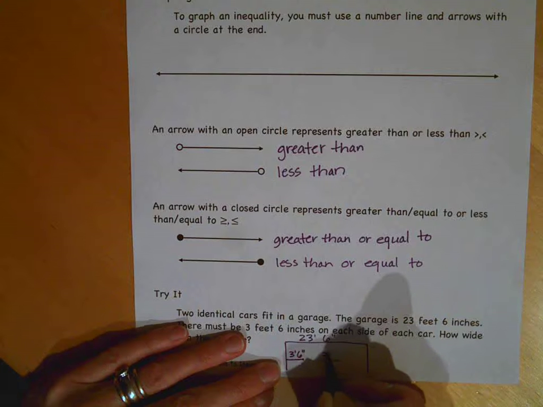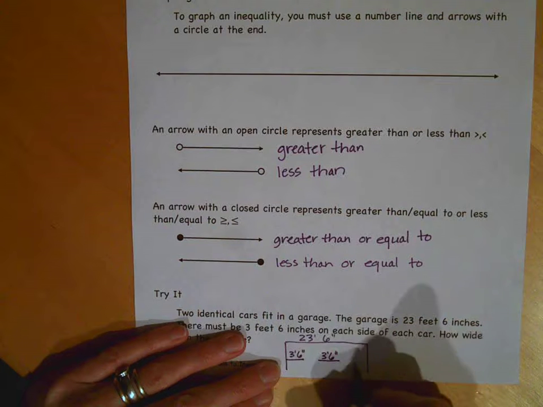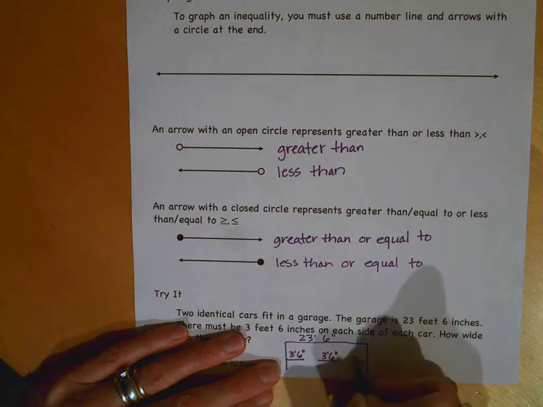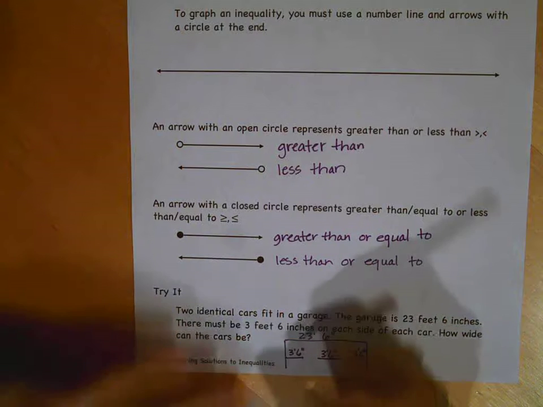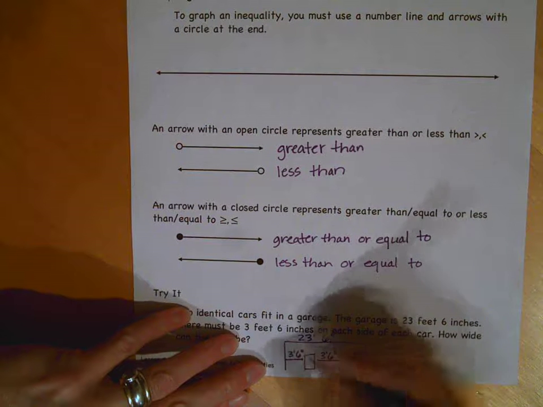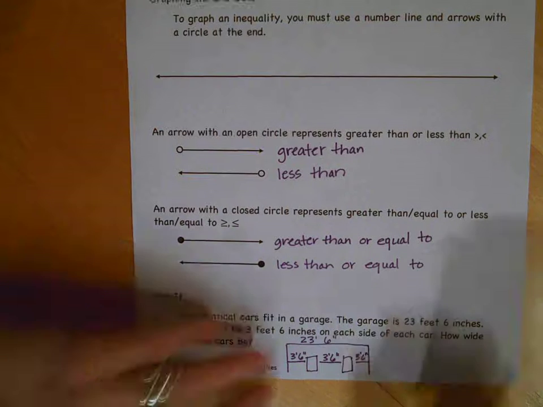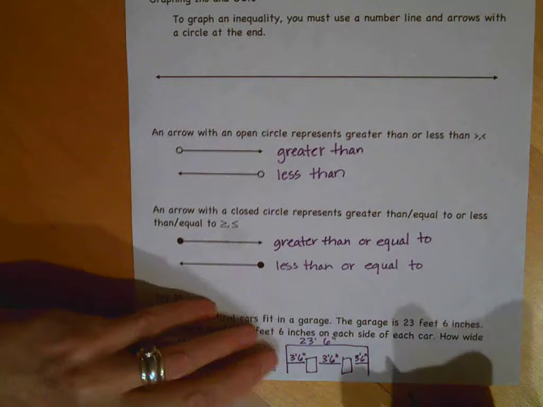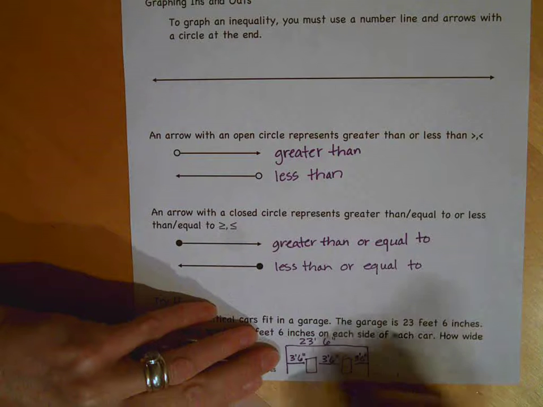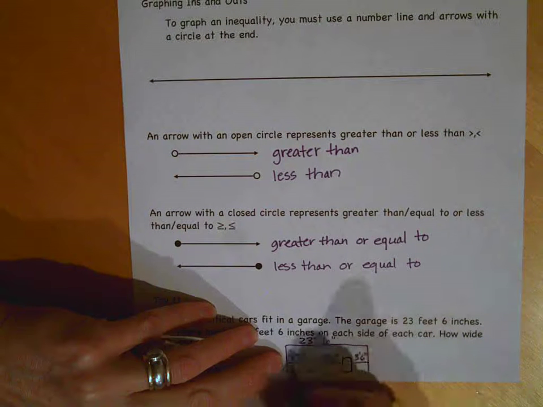From here to here has to be 3 feet 6 inches. And from here to here has to be 3 feet 6 inches. Just drawing the picture, and it's not drawn to scale, I'm very sorry, it does give us a lot of information, and so we know that we have 23 feet 6 inches.